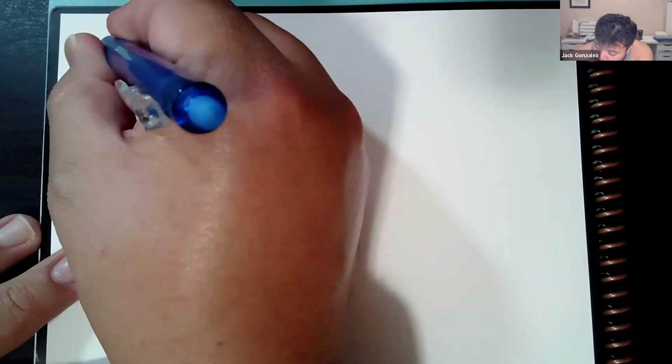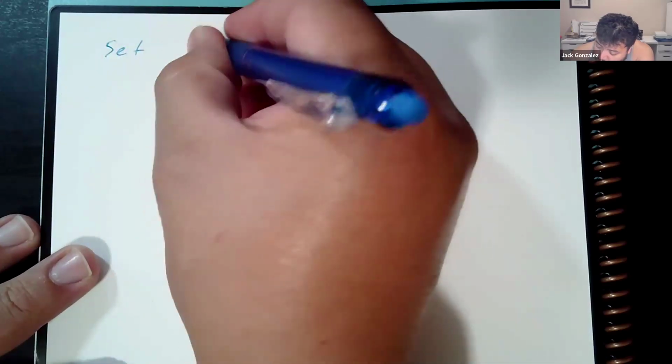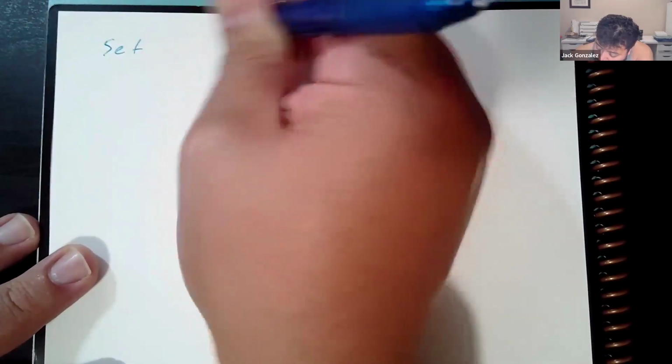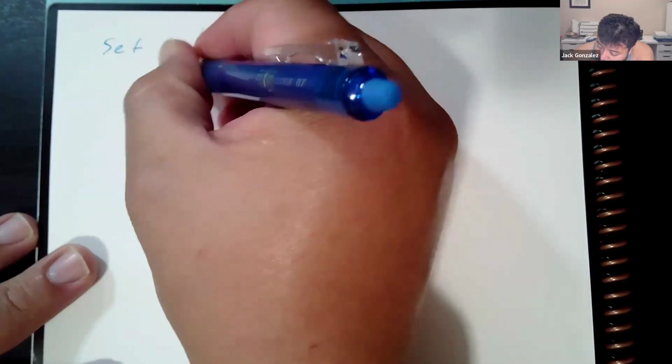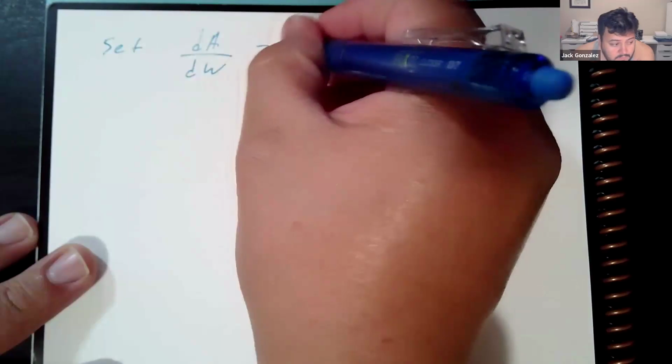So here we go. Set dA/dW equal to 0. So that gives us 36 minus 2W equal to 0.